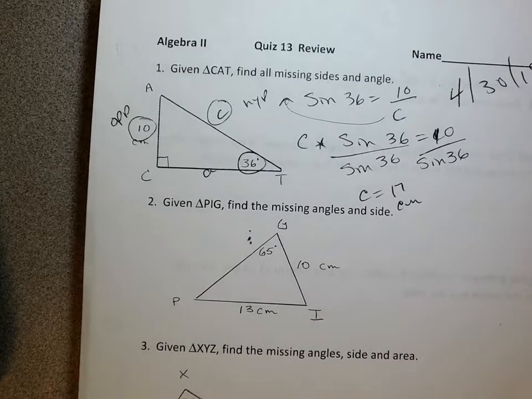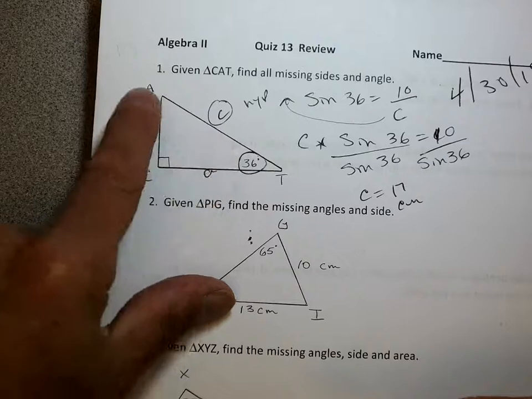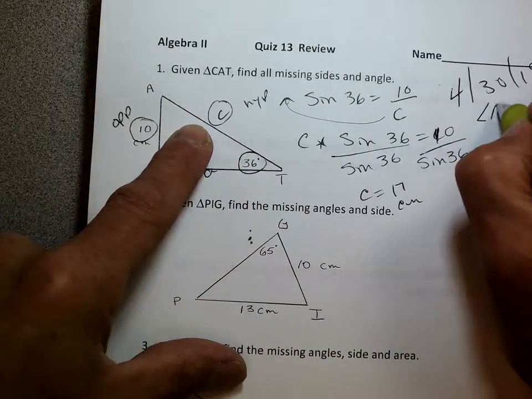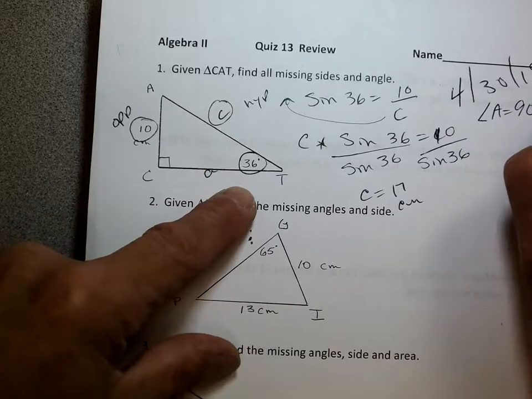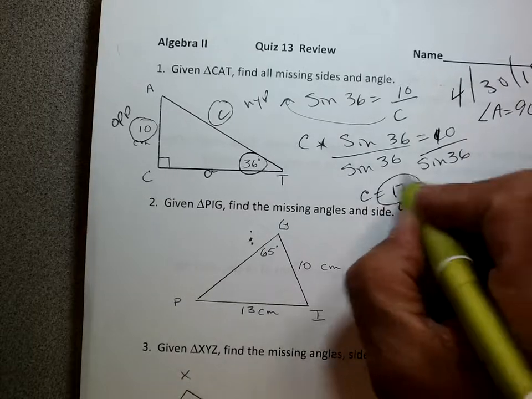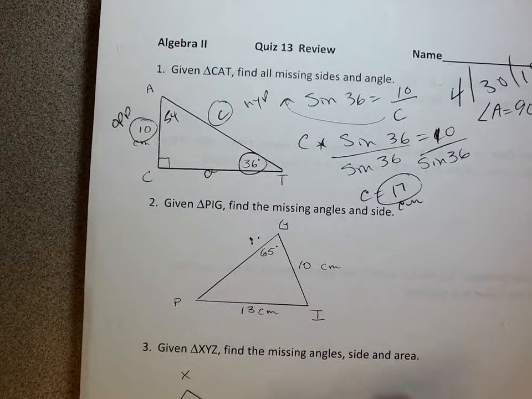Now the rest is easy. Once we've used the sine, the rest is easy because we know how to find angle A. These two angles are complementary, geometry term. So angle A is simply equal to 90 minus my 36, which is 54 degrees. And then I can use Pythagoras Theorem to find little a, or you could use cosine, doesn't really matter. I'll use Pythagoras Theorem because that'll probably be the easiest for you.